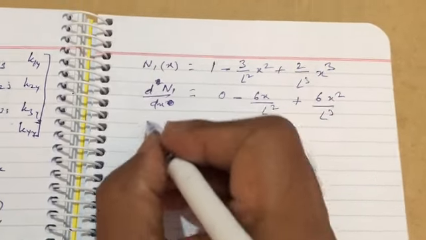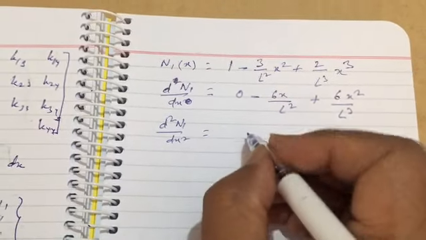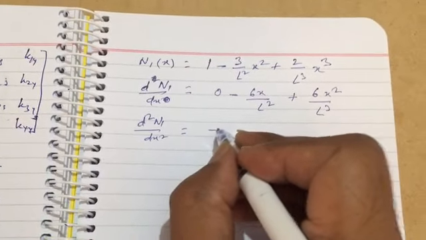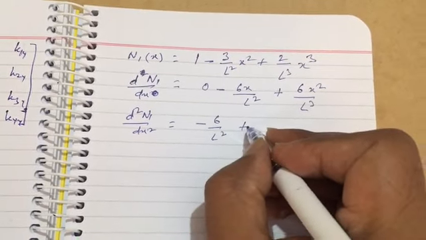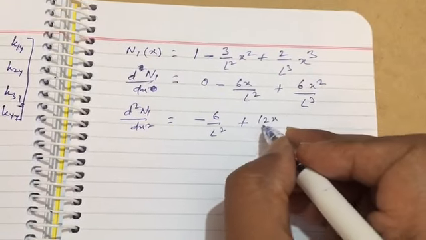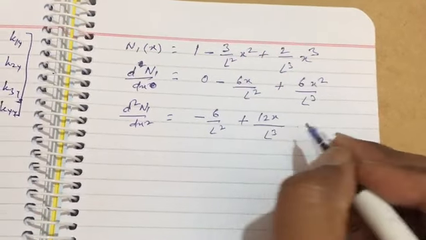The next, d square n1 over dx square, equals minus 6 over L square plus 12x over L cube.